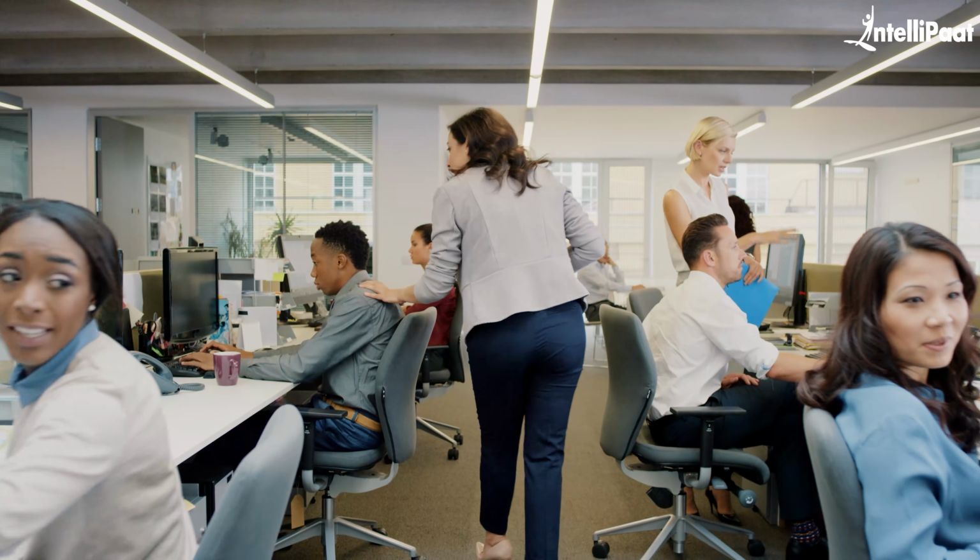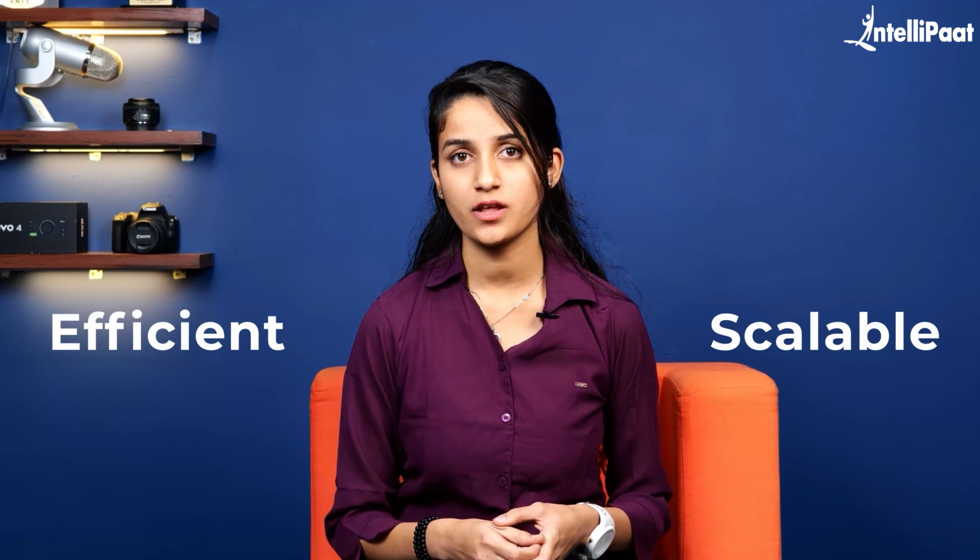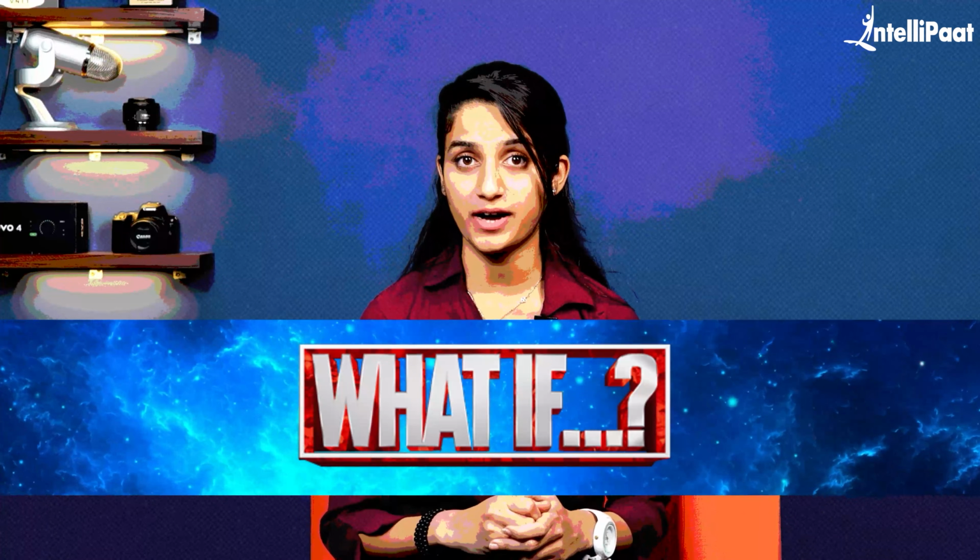Now, think about this. Can you manually handle each one of these requests? Of course not. Keeping track of such a process would require an entire team dedicated to this activity, and even then, it wouldn't be efficient or scalable. So, what if there was a smarter way?